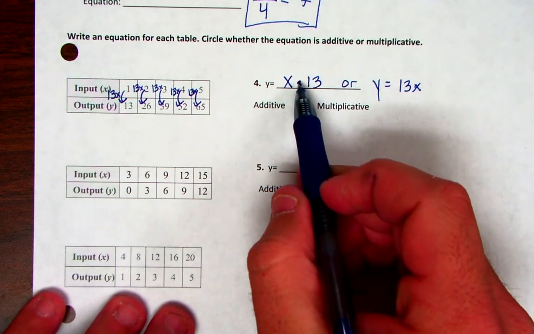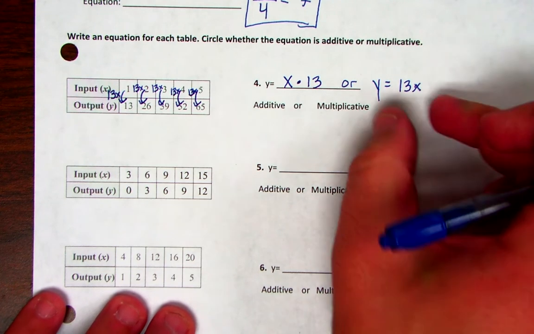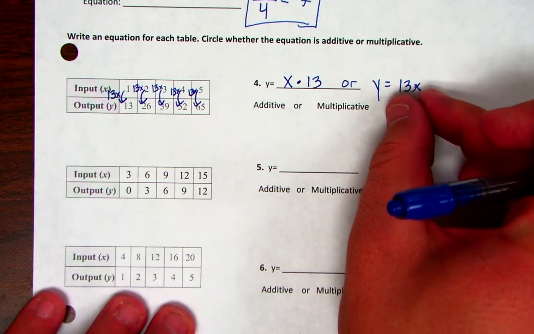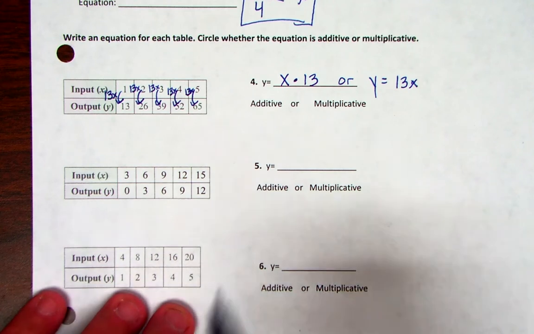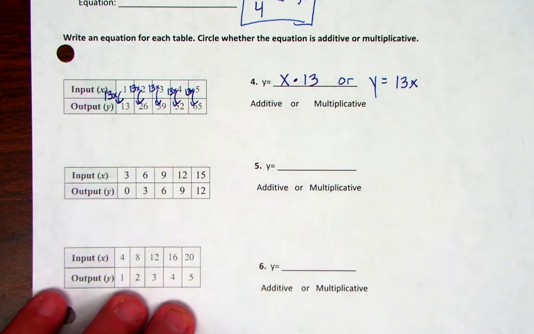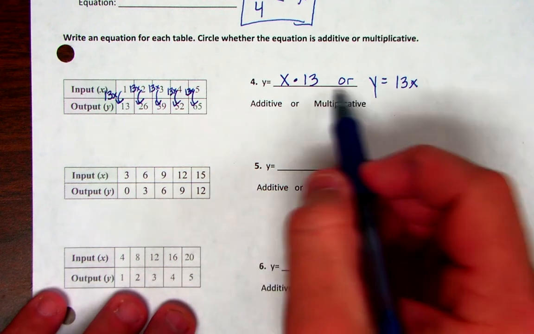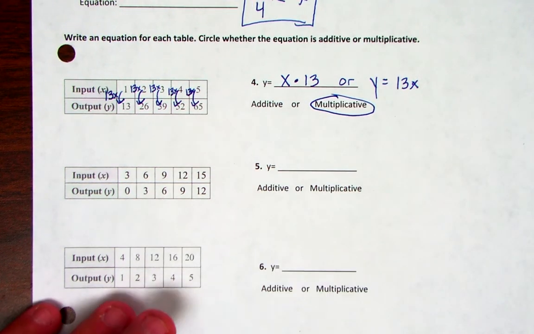You can have it with the dot representing the multiplication, or you can have the 13 and the variable right next to one another like they are here. They're attached. That also means to multiply. Now, when your equation is multiplying, is that additive or multiplicative? Well, it's multiplying, so that is multiplicative.